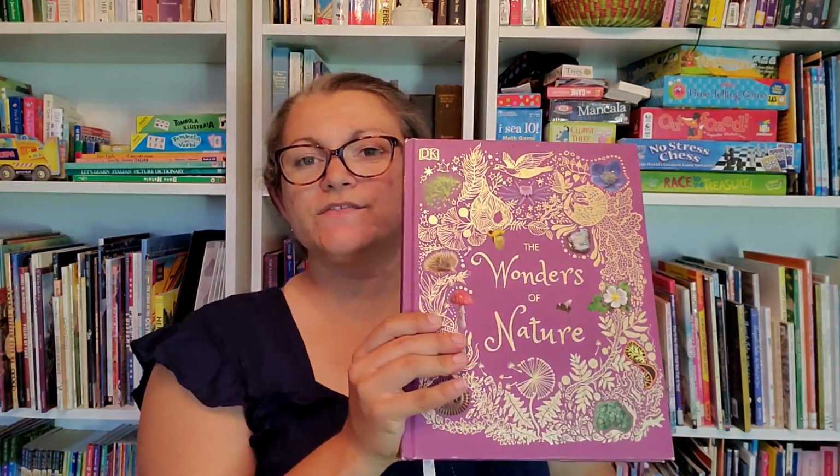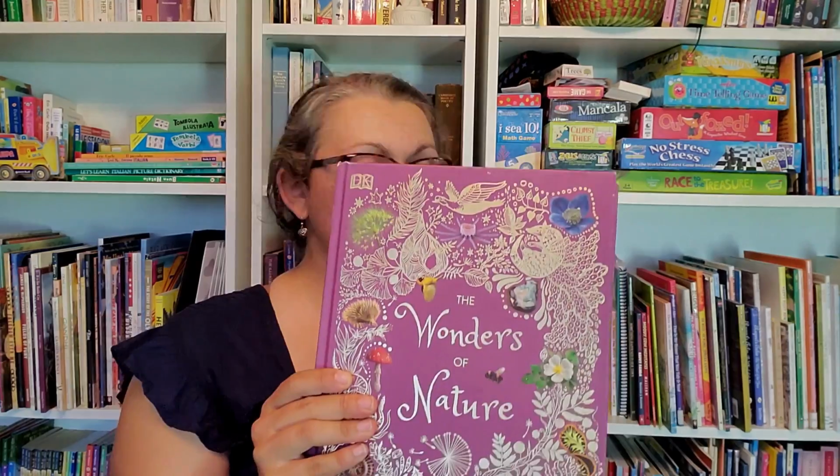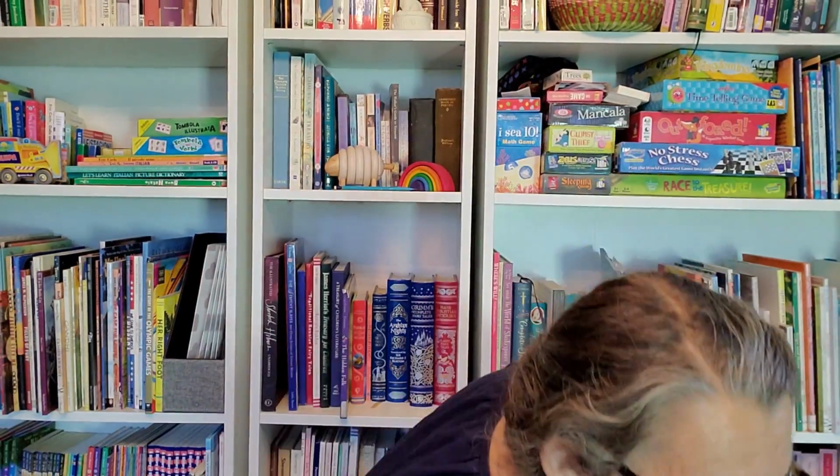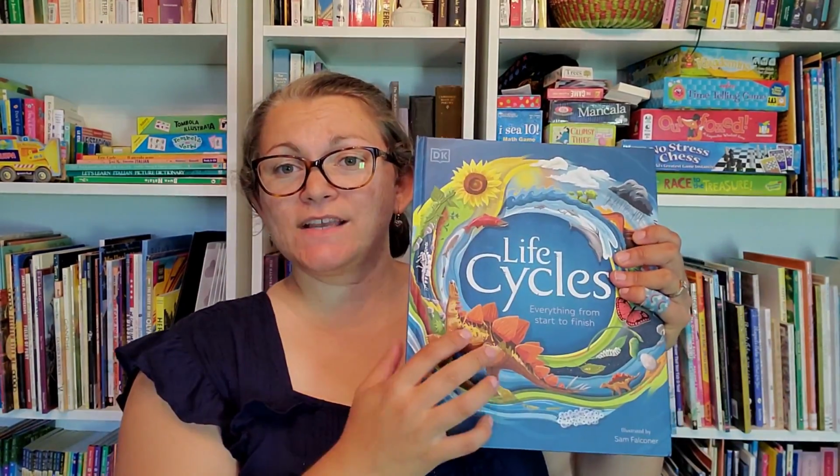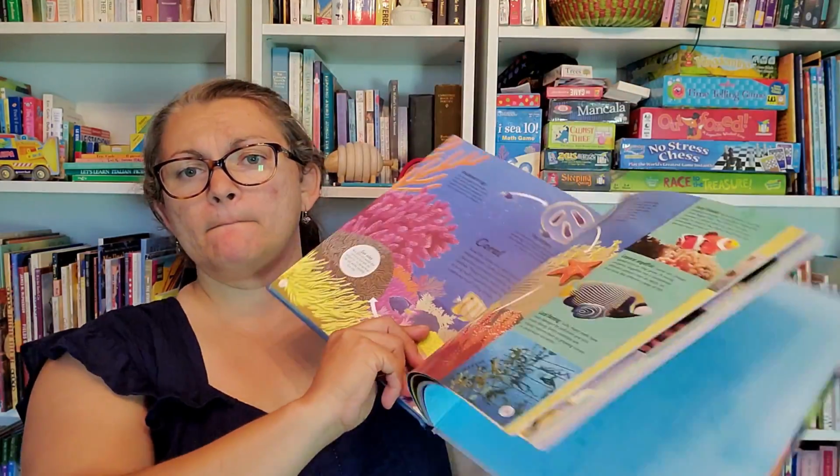Wonders of Nature is very similar to that last one, which was an anthology of intriguing animals. And then there's also Life Cycles, Everything from Start to Finish, which is not just animals. It has all different things in it, like rocks and stuff. But as far as animals, it has a couple that are relevant to this. It has coral. Woo. And it has an octopus.